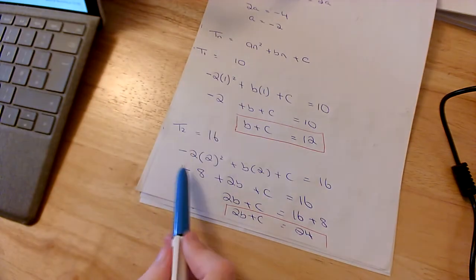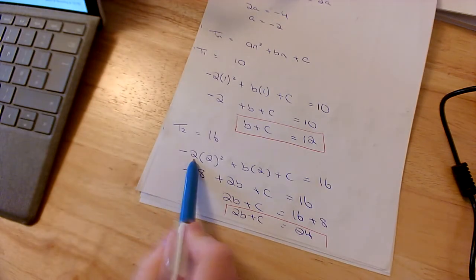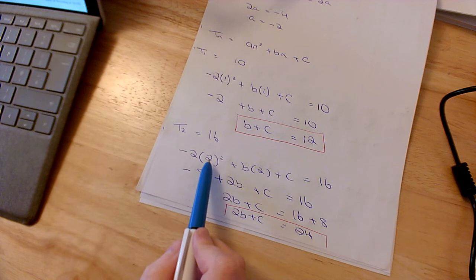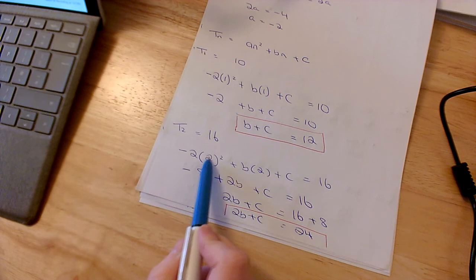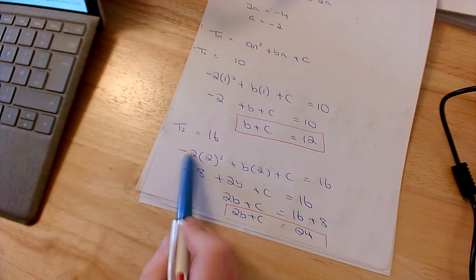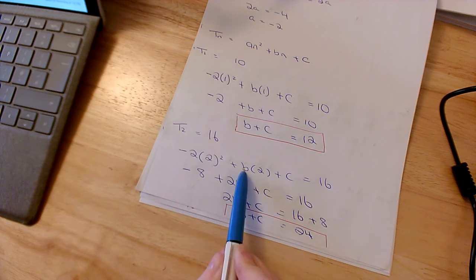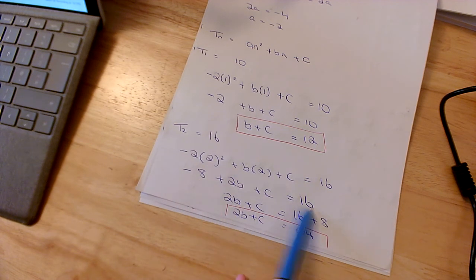I know that a is still minus 2, so it's minus 2. Wherever I see an n, I put in 2. So it's 2 to be squared, plus b, bracket 2, plus c, and it's equal to 16. So 2 to be squared gives me 4. 4 times minus 2 is minus 8. Plus 2b plus c is equal to 16. So now I have 2b plus c is equal to 16 plus 8. This is minus 8; when I bring it over, it becomes plus 8, and that gives me 24.